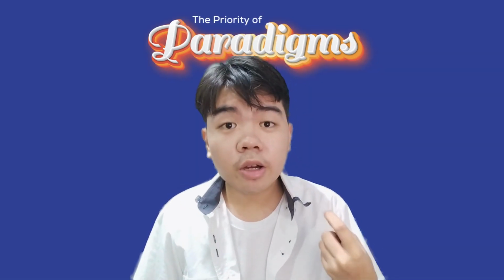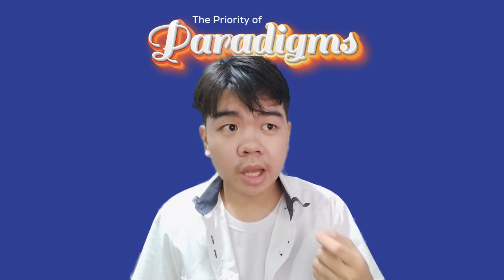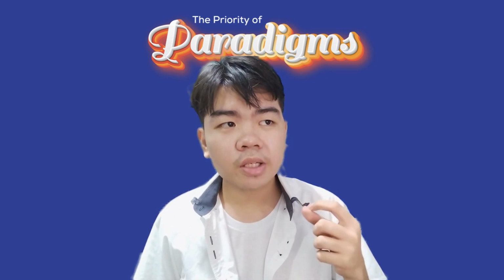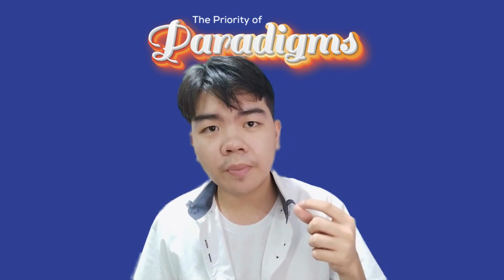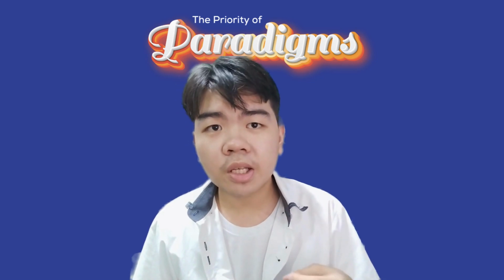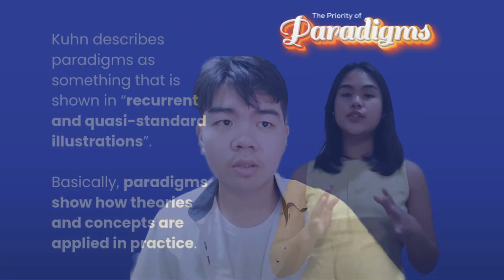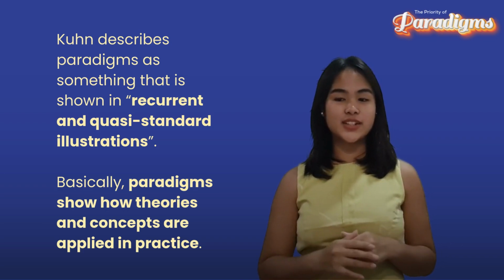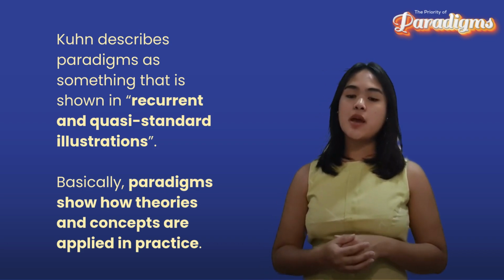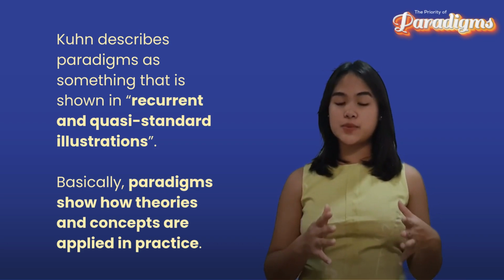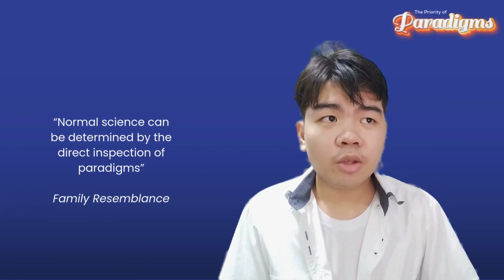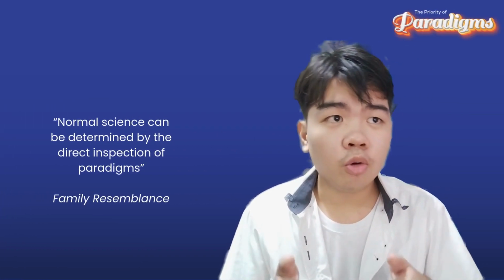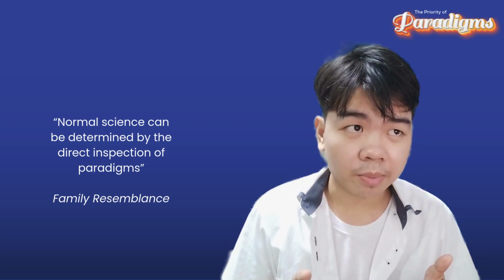Speaking of paradigms, in Chapter 5 entitled The Priority of Paradigms, Kuhn discusses why these are important in normal science, and he provides reasons why normal science could be determined without the discovery of rules, but instead with paradigms. Kuhn describes paradigms as something that is shown in recurrent and quasi-standard illustrations. Basically, paradigms show how theories and concepts are applied in practice. Kuhn stated that normal science can be determined by the direct inspection of paradigms.